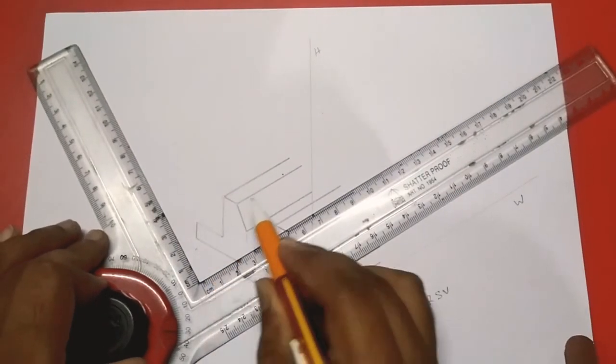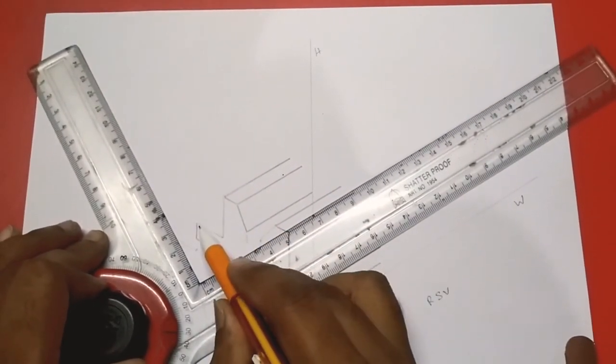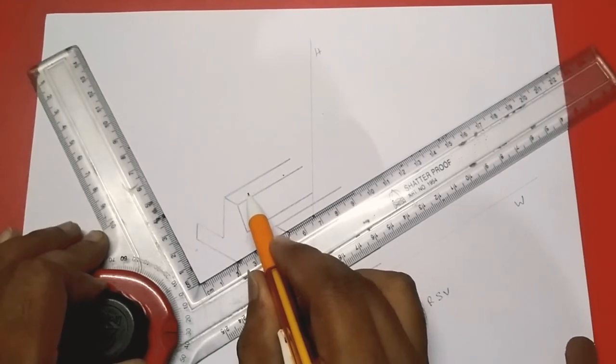And for this line also I can't draw the full dimension of 40 from here because that would be under this one.